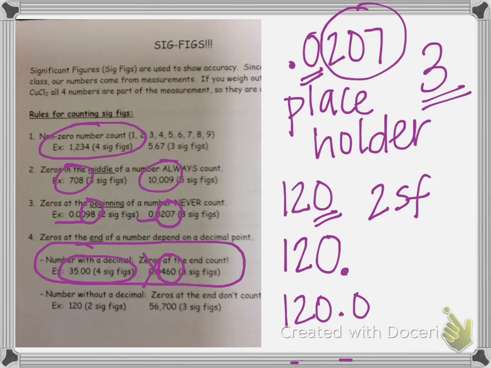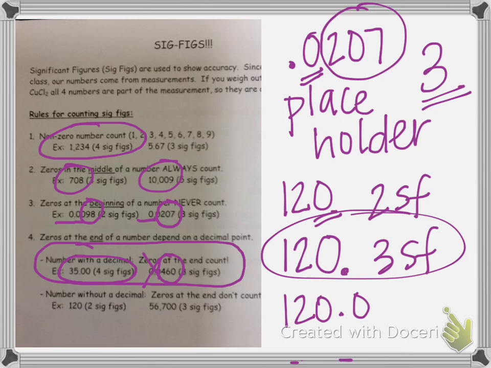So both numbers would be fine and acceptable. However, if you could only write 3 sig figs, this is the one that you would have to use, the 120 point. If your answer could have 4 sig figs, then you could use 120.0. You're just being one more place of accuracy. So hopefully that helps in terms of figuring out these 0 rules.